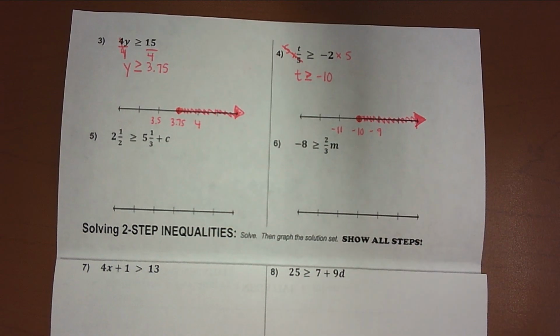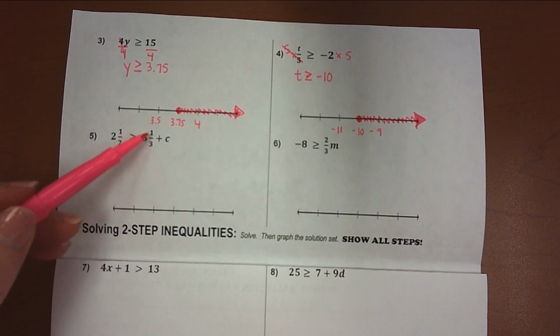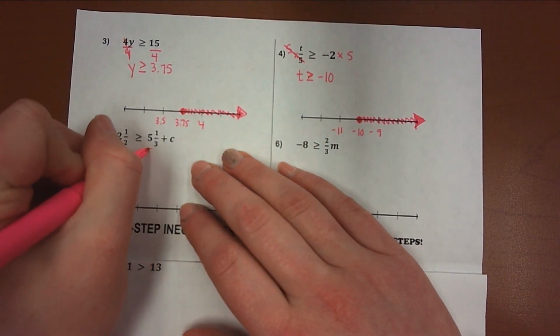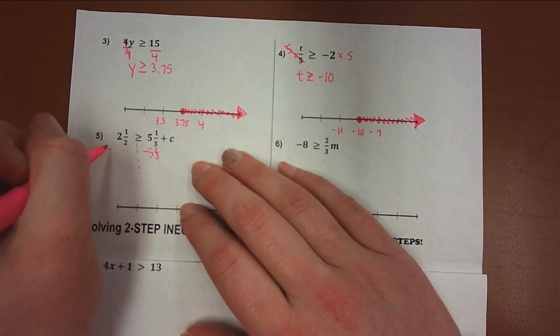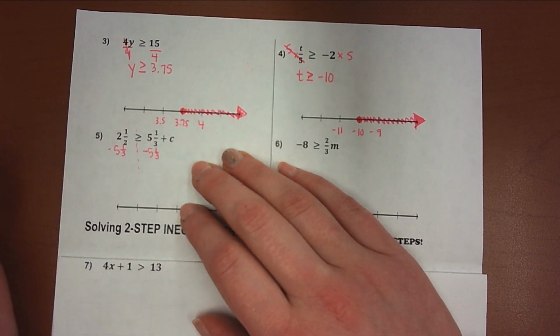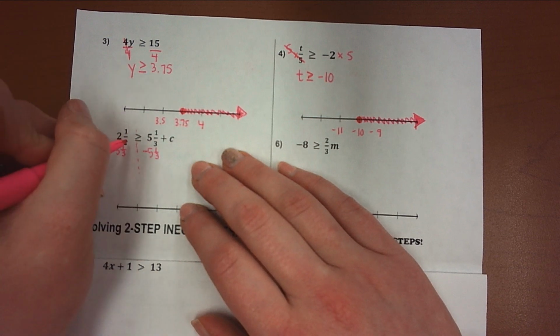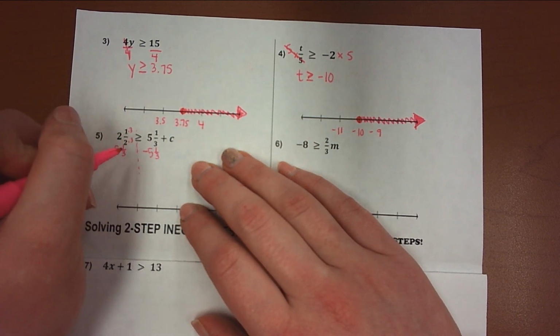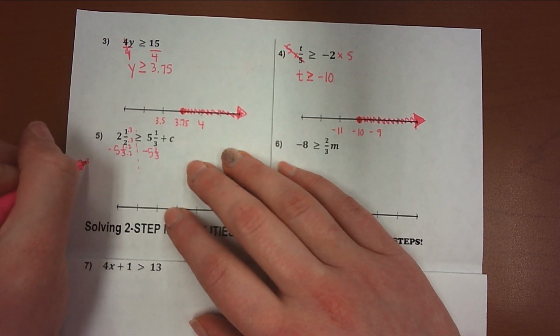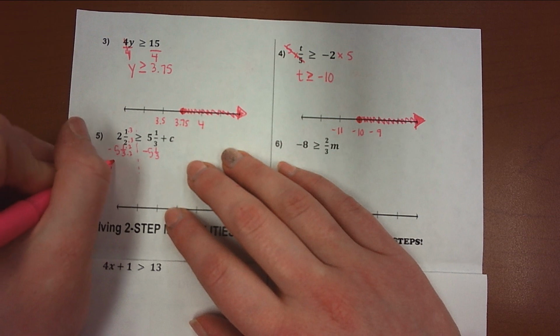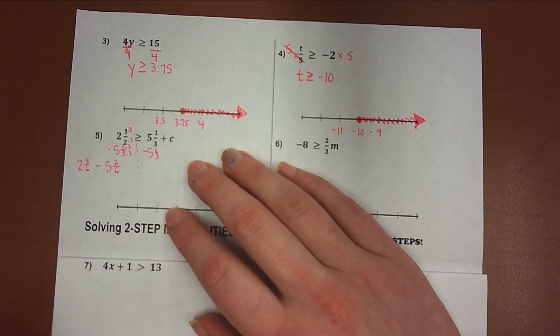And then these last two examples are going to throw some fractions at us and remind us of how to solve inequalities with fractions. The inverse of adding 5 1/3 is subtracting 5 1/3. And if I do it to one side of the inequality symbol, I have to do it to the other. Now when I add and subtract fractions, I must create a common denominator. In this case, I'm going to make my common denominator 6. And I have 2 3/6 minus 5 2/6.